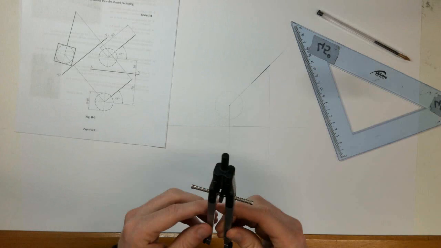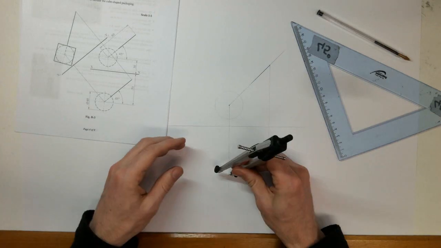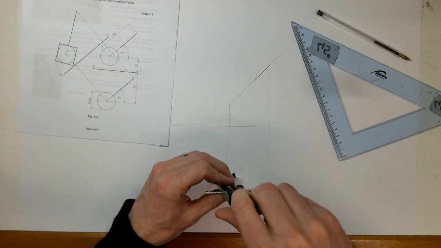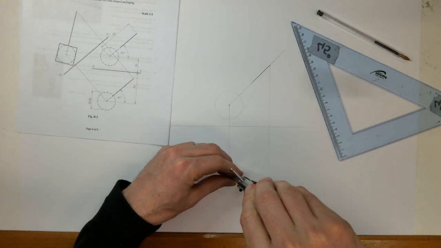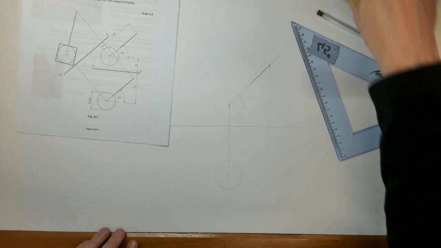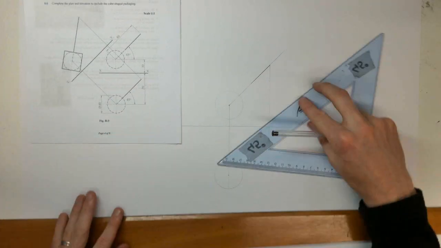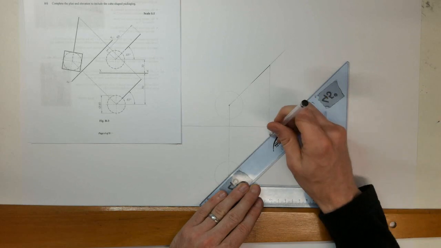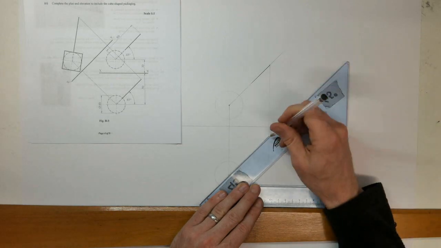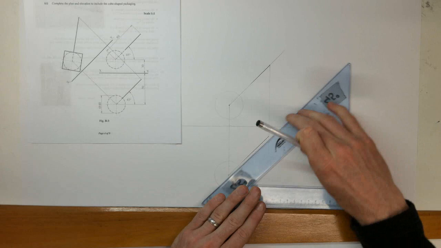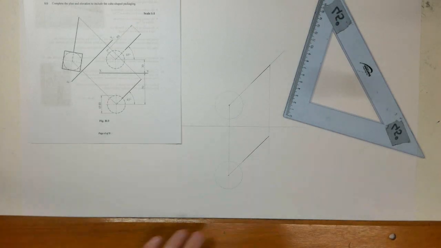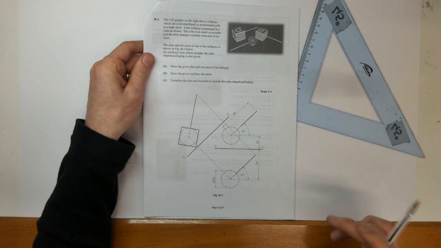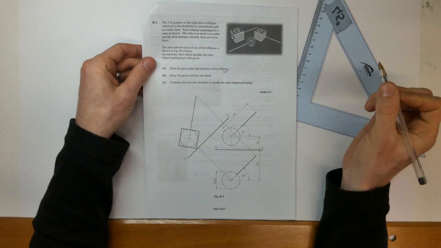Let's draw that sphere again, lightly, because as I said, we'll probably be going over it with hidden detail later. And 45 degrees again, until we hit where it's coming down from in elevation. Leave that there mostly on the light lines because I'll have hidden detail. So that's my plan and elevation.